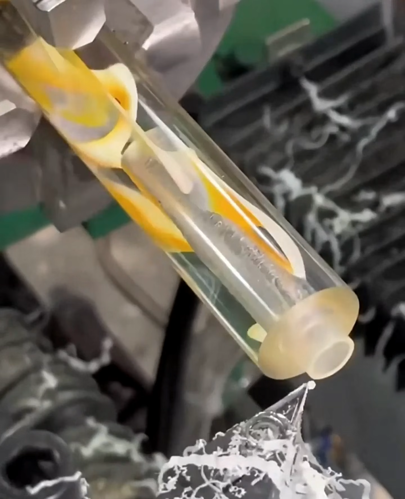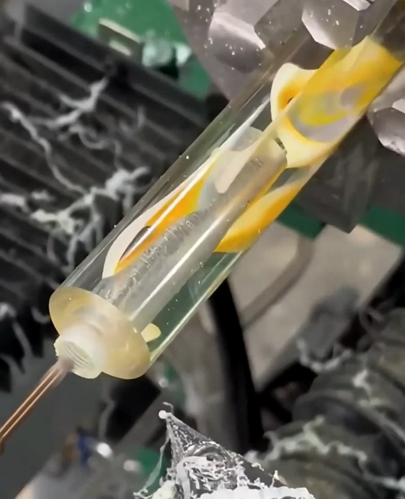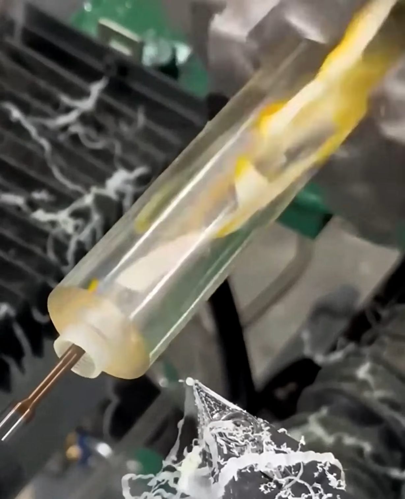How is a spiral pattern shaped onto a clear acrylic cylinder? The cylinder is spun on a high-speed lathe machine, while a specialized cutting tool precisely carves the surface to create the desired details.